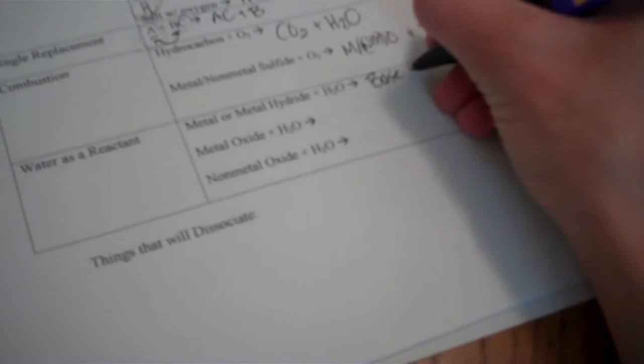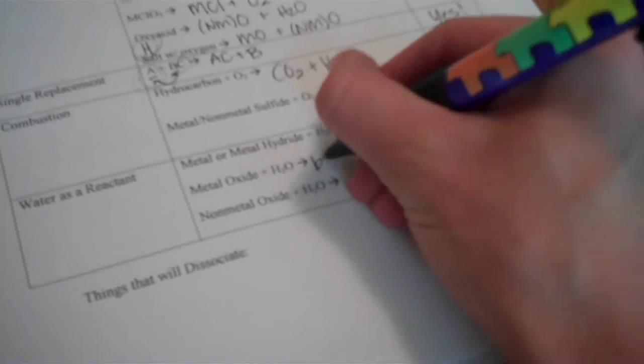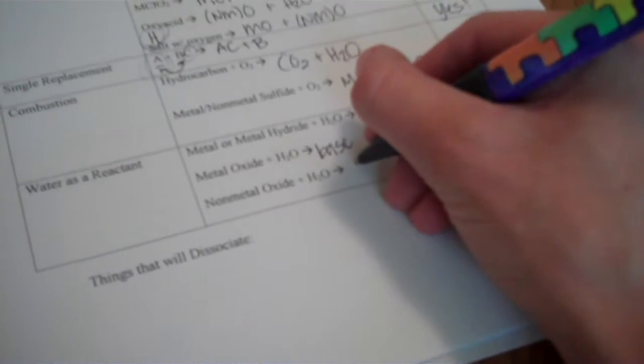And then water is a reactant. Metal or metal hydride plus H2O is going to give you a base plus H2. Remember, bases end in OH. Metal oxide plus water is going to give you a base. Non-metal oxide plus water is going to give you an acid. These you need net ionics on the product side only.